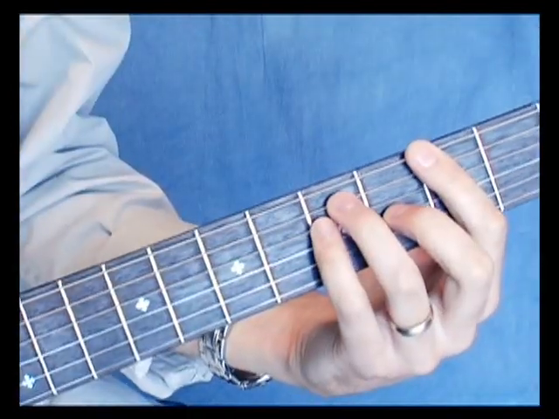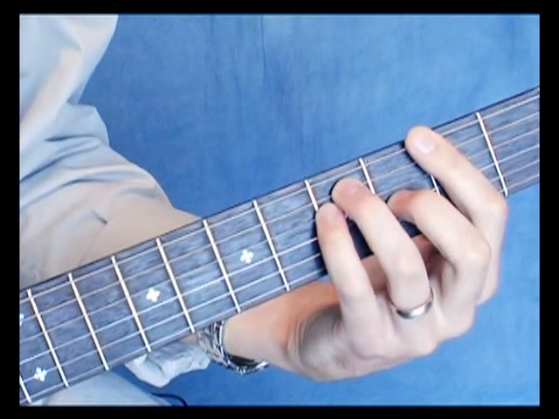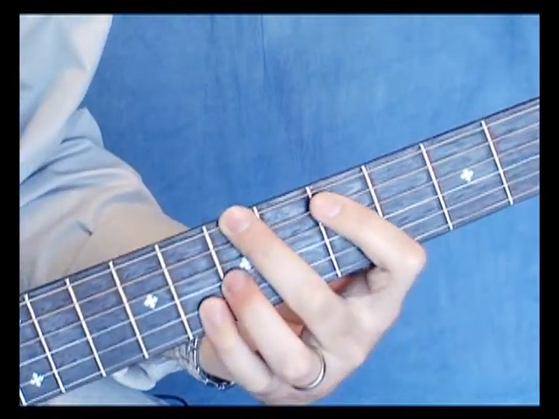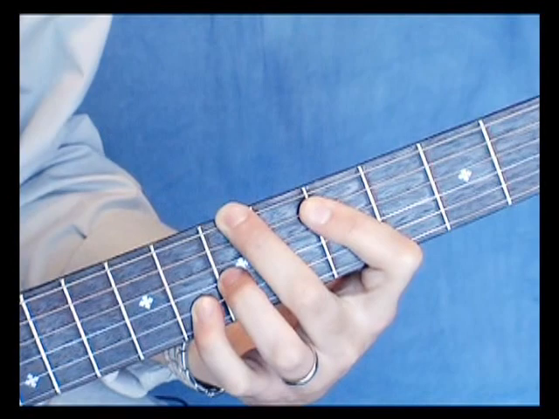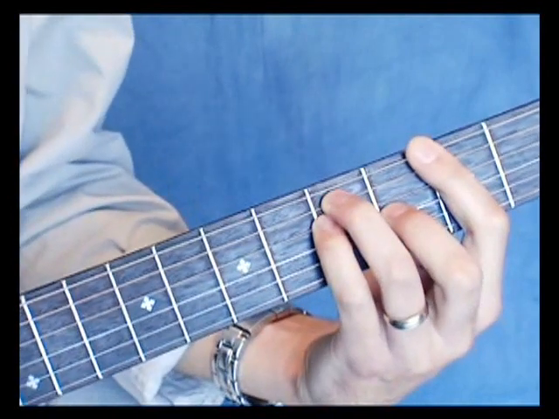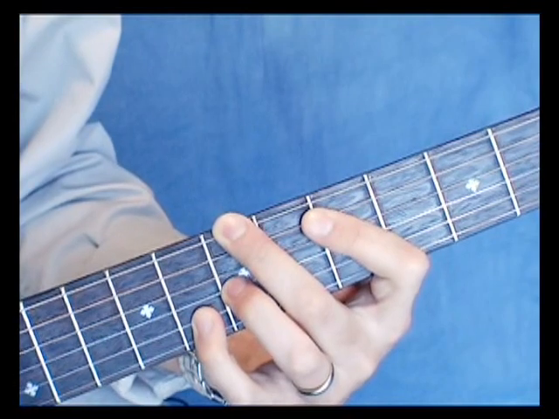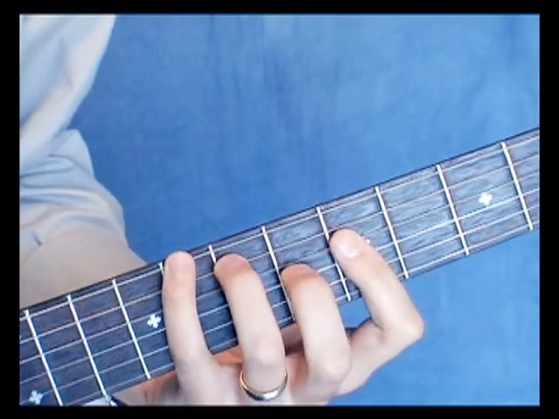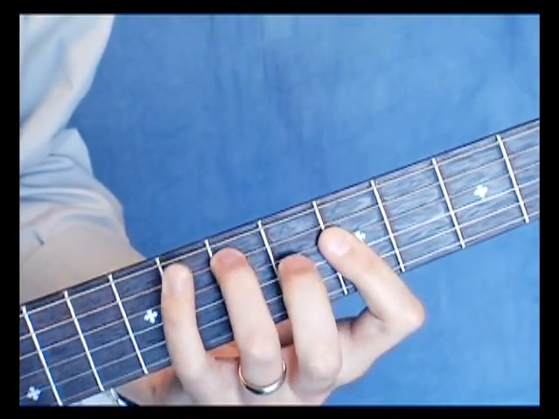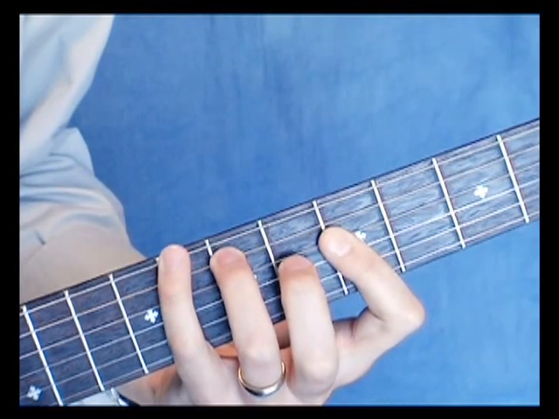Now let's move this same progression to a new position. You could play G here as a D form bar chord. So here's your G. Here's a C in the same position as a G form bar chord.